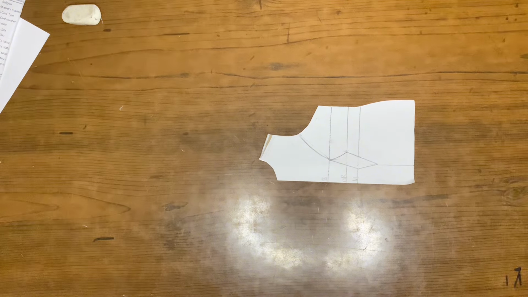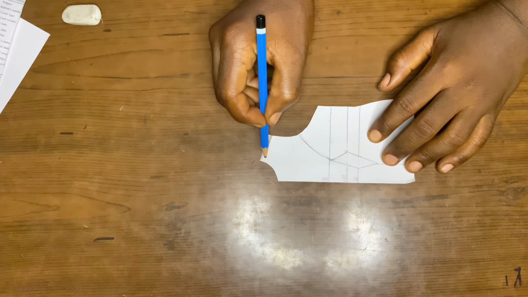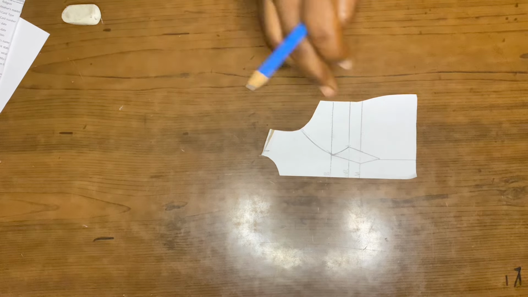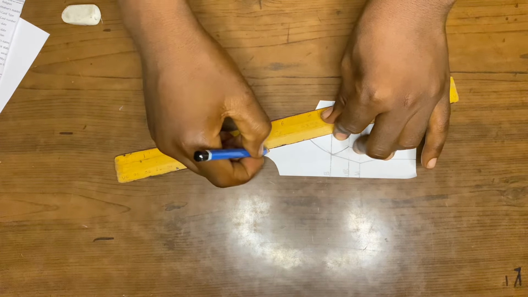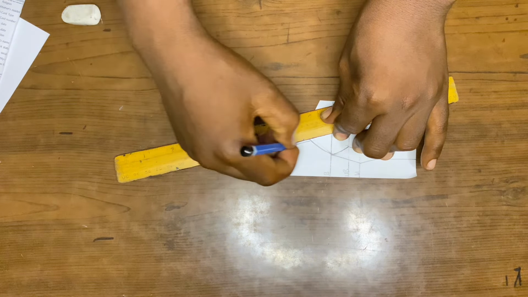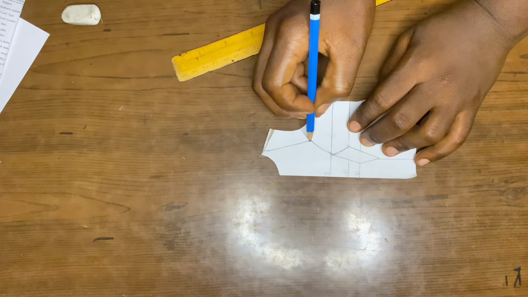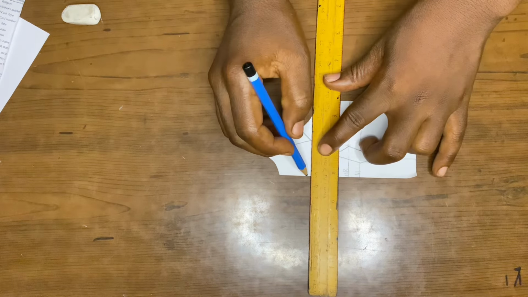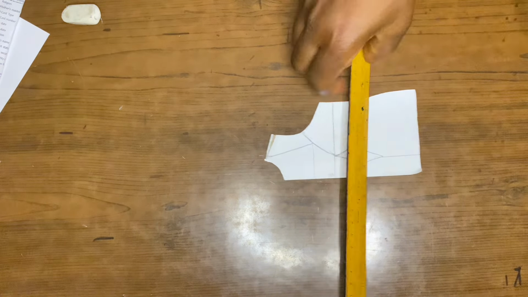We're going to go ahead now and increase the width of our neckline by 1.5 inch. Using a straight line, we'll go ahead and connect it to this point like this, and then from here just draw a straight line like this as a guide using a curve.